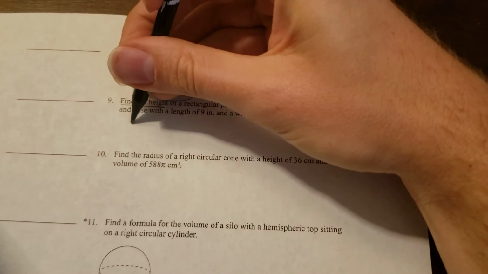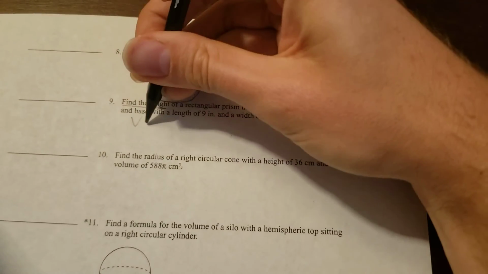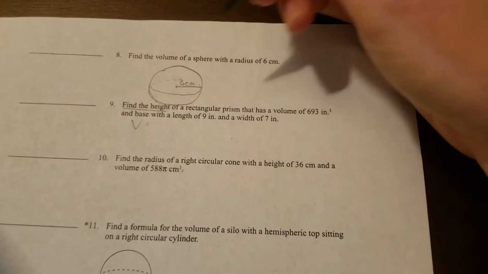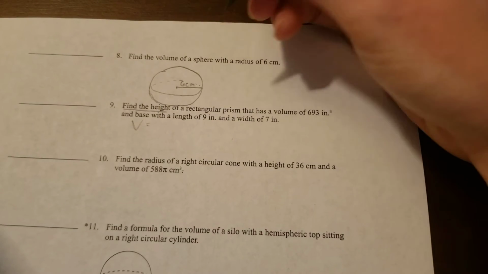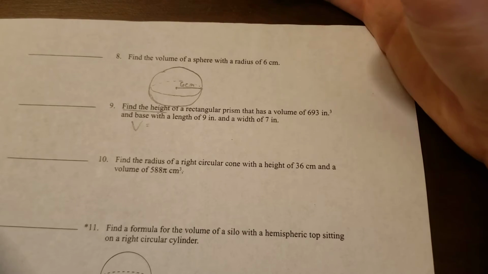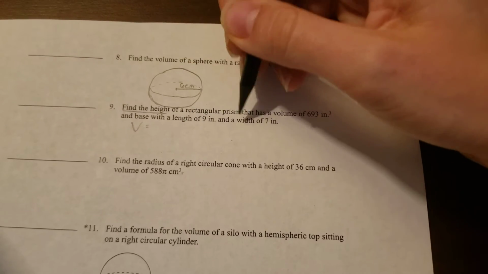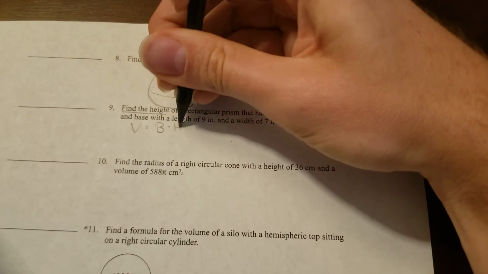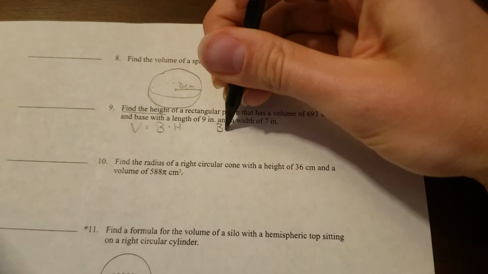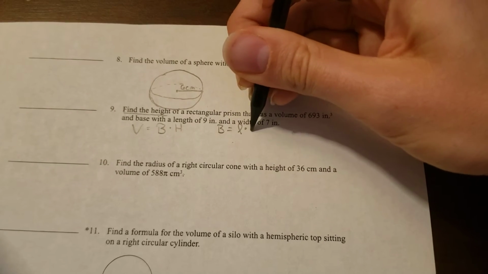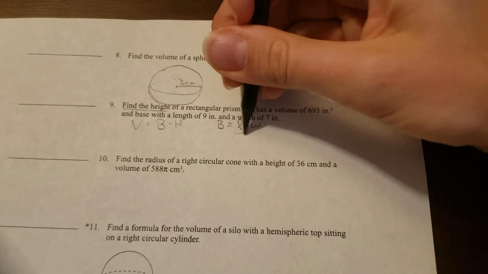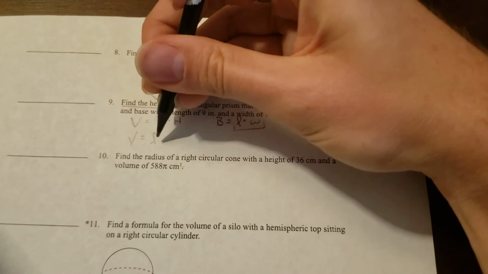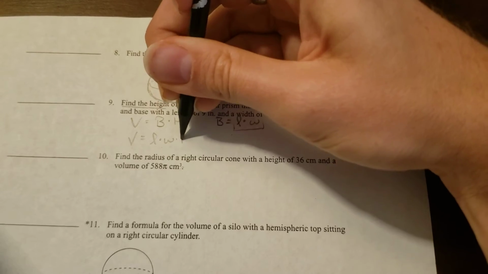So we know that volume equals length times width times height. You might say, well, isn't it the area of the base? Yeah, area of the base is length times width. So you could say base times height, base equaling length times width. So if I substitute these in here, volume equals length times width times height.